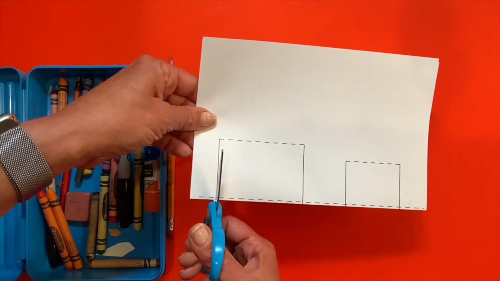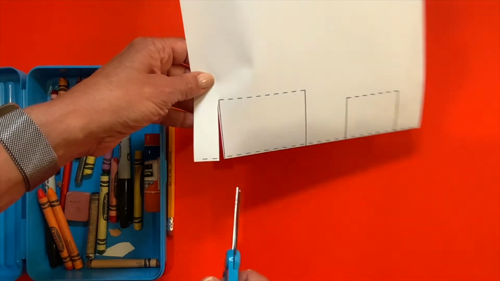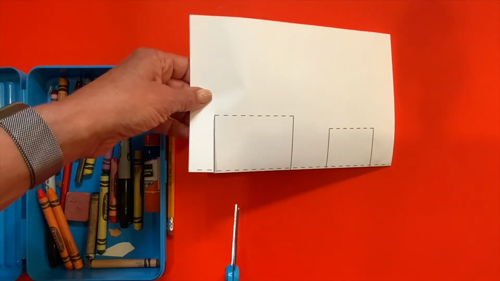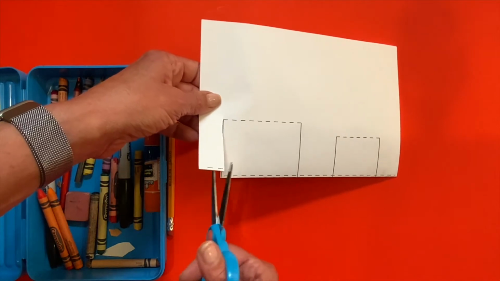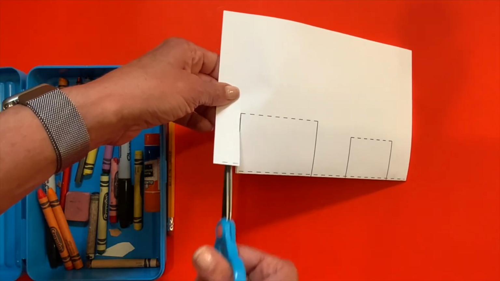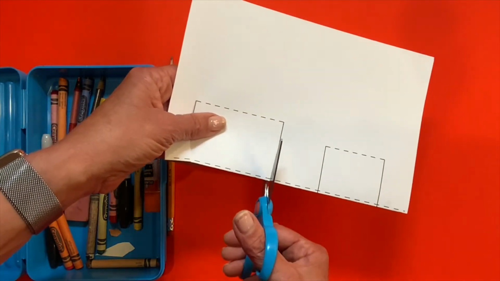So I put my scissors at the edge of that black line and I cut. When I get to the end of that black line, I stop. I don't go past it. Okay? Do you want to try it? Remember the solid black lines? You cut and then you stop. Okay? Great. Let's move on to the next one.